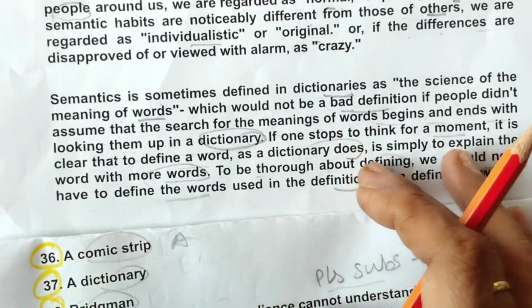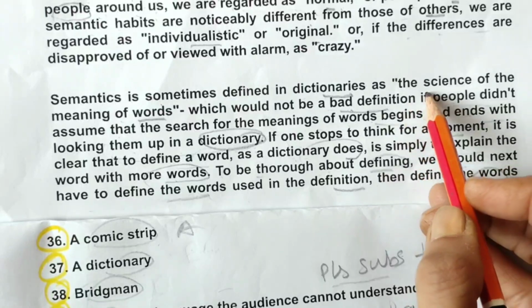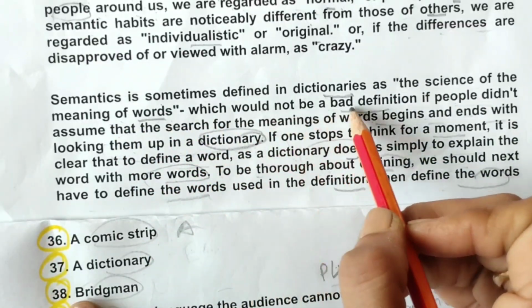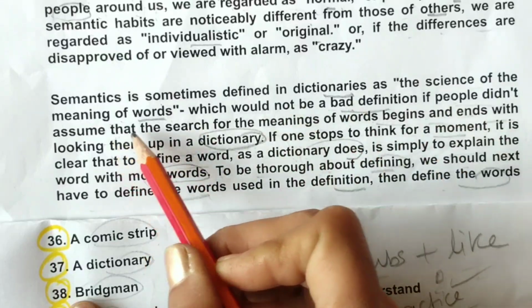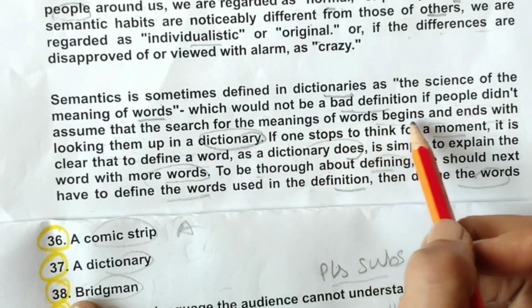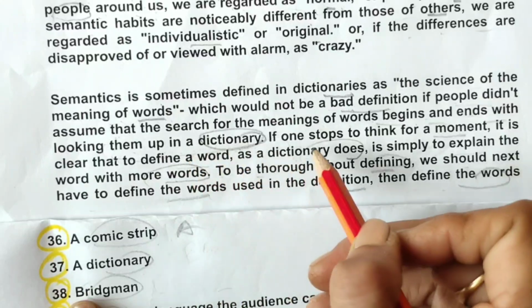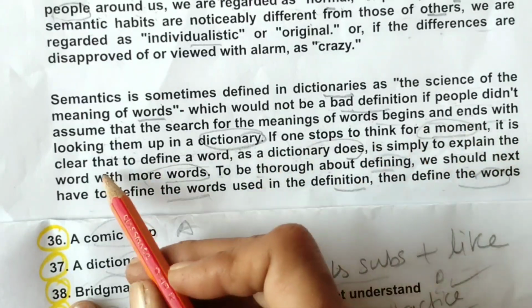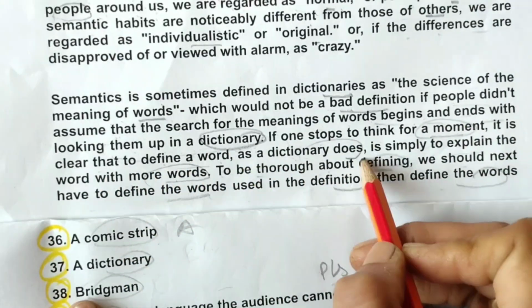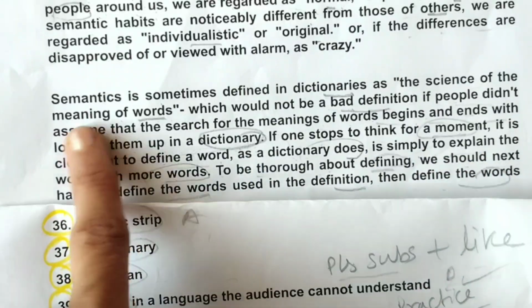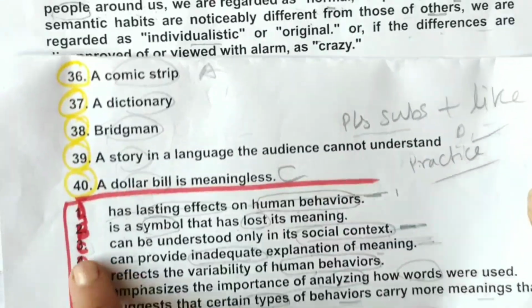So we know what dictionary means here, what they are saying: the science of meaning of the words, which would not be a bad definition if people didn't assume that the search for the meaning of words begins and ends with looking them up in a dictionary. If one stops to think for a moment, it is clear that to define a word, all a dictionary does is simply to explain the word with more words. Okay, so many things they have given about dictionary.